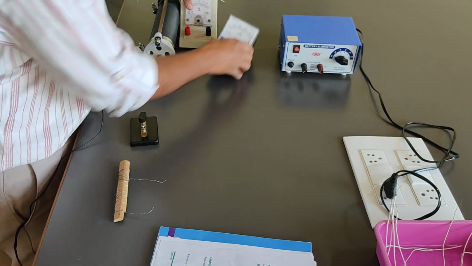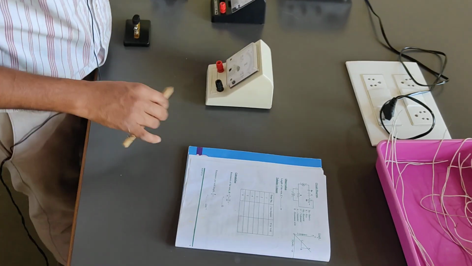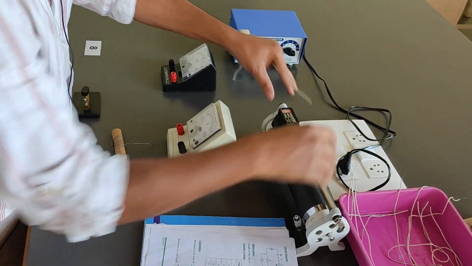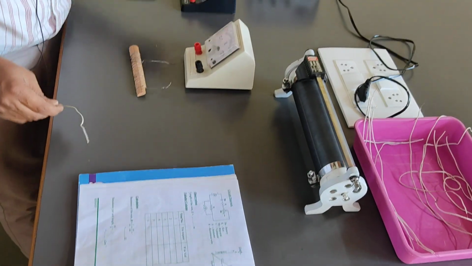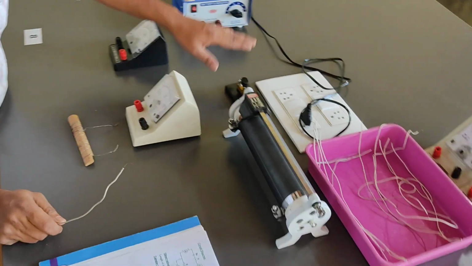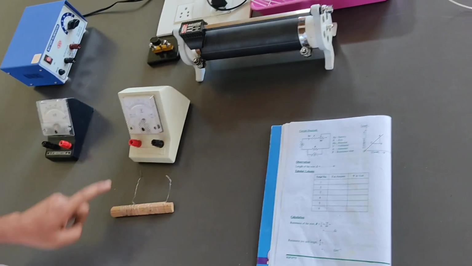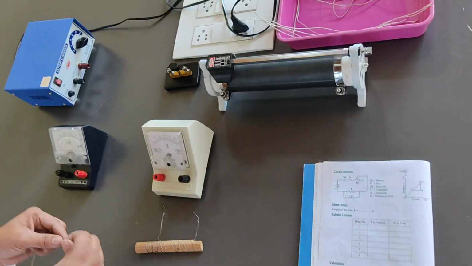First, see, we have the ammeter, then take the voltmeter, then we have the unknown resistance wire, and we have the rheostat. So according to the circuit diagram I have kept everything. We have battery, plug key, rheostat, ammeter, voltmeter, and this R means unknown resistance wire. See how the connections we need to do.